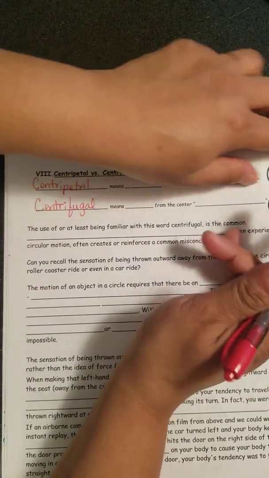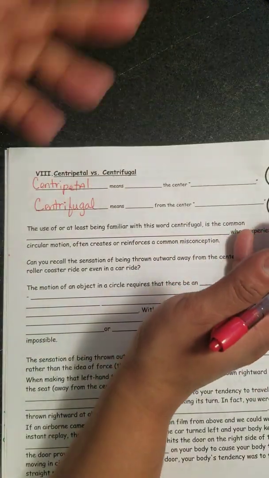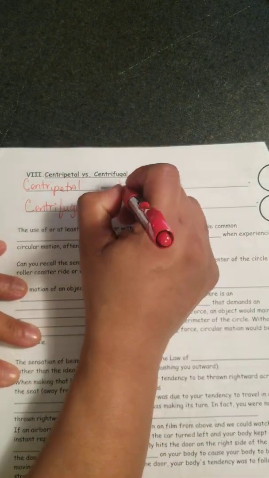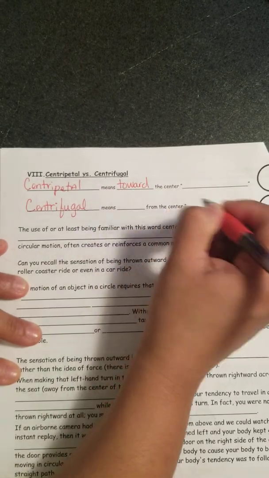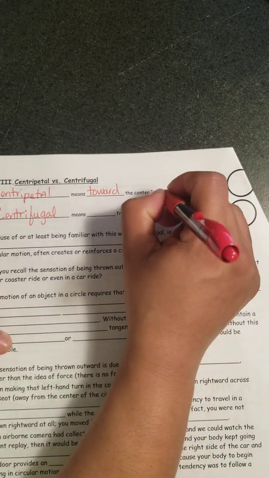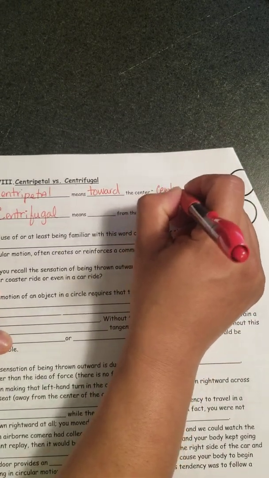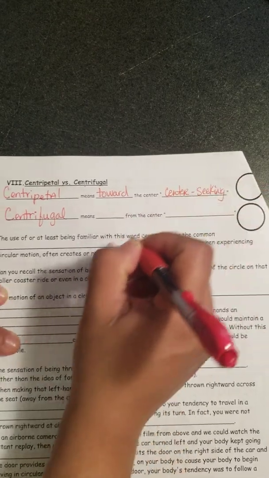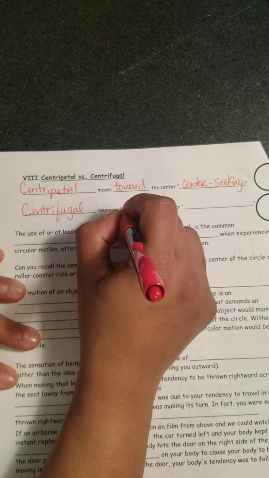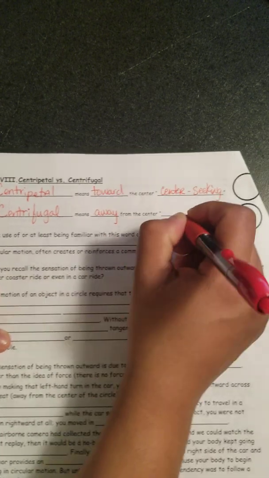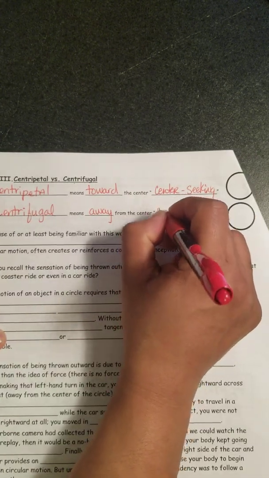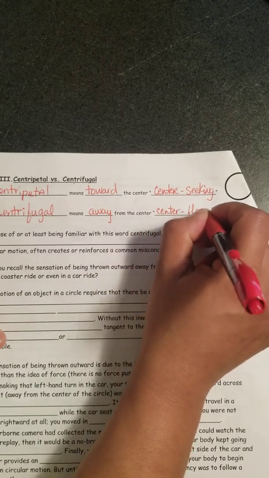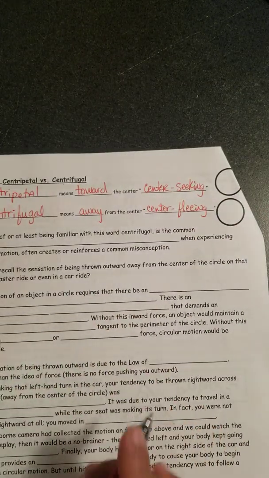But here's a little saying that I have. You may or may not like it. It's going to be quizzed and tested. Centripetal means towards the center. It is what we call center seeking. Centrifugal moves away from the center, and we call this one center fleeing. It's trying to get away from the center.